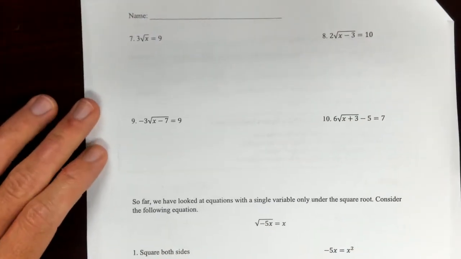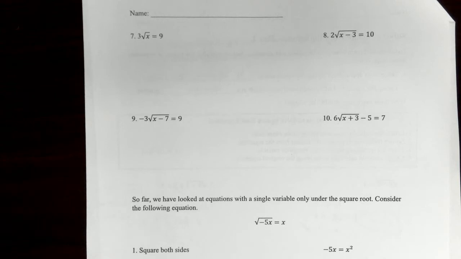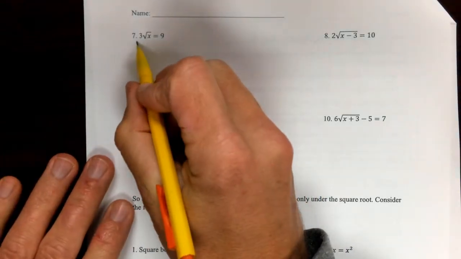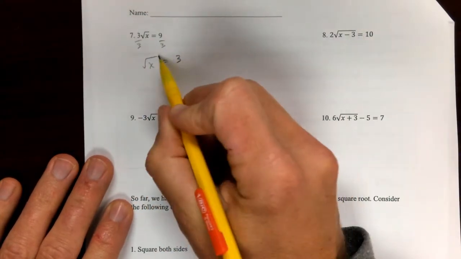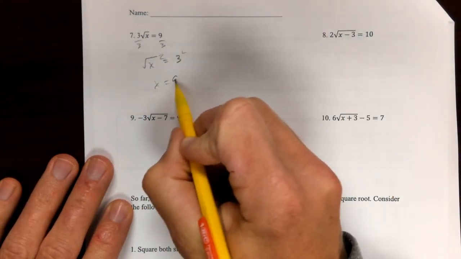Looking at number 7. Now I have a coefficient in front, no biggie. What I'm going to do is get rid of that coefficient first, so let's divide by 3 on both sides. So the square root of x equals 3. Next step, square both sides, x equals 9.